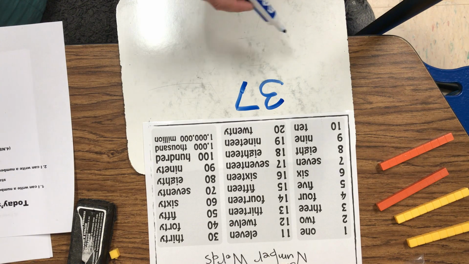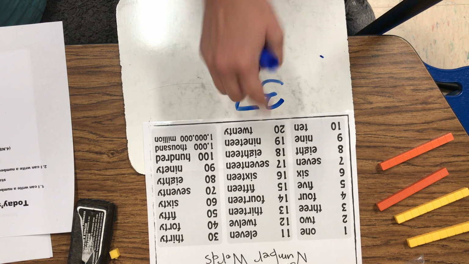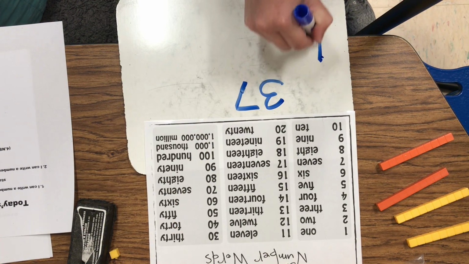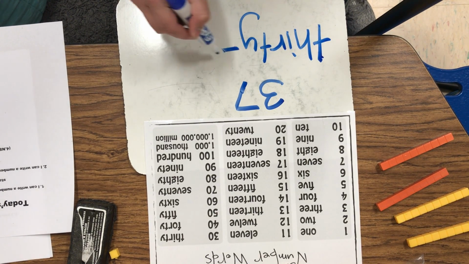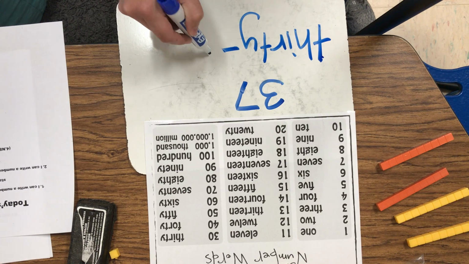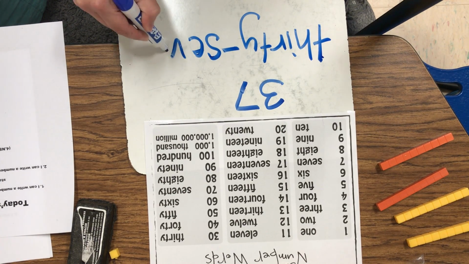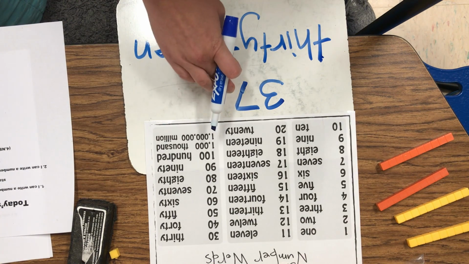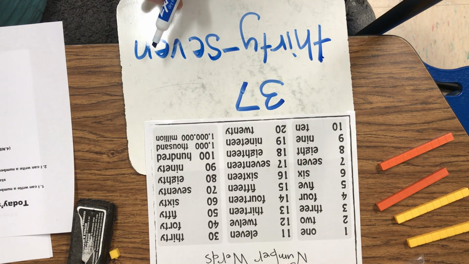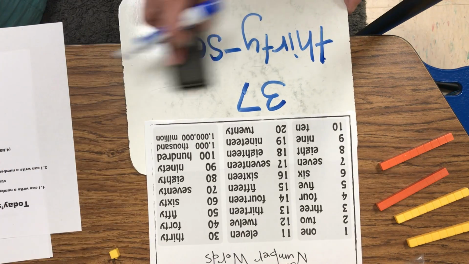So then what I do is I will write 30, and then I put a hyphen with these numbers and put 7. So I have standard form and I have word form. Now let's try a bigger number.